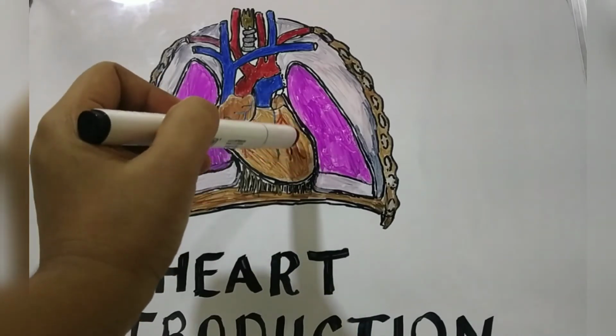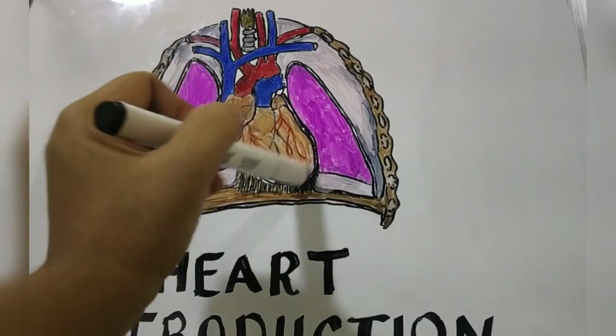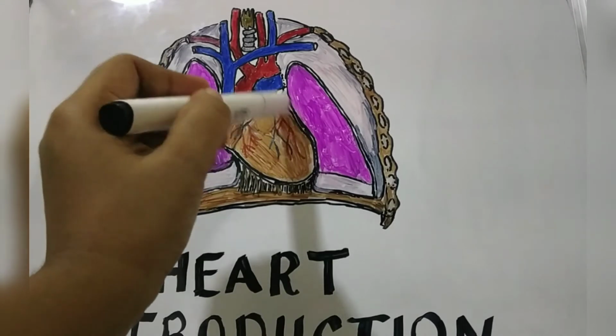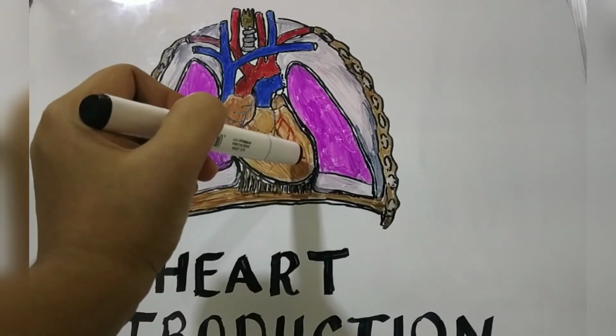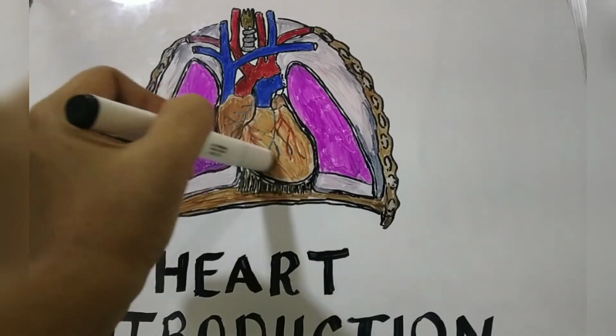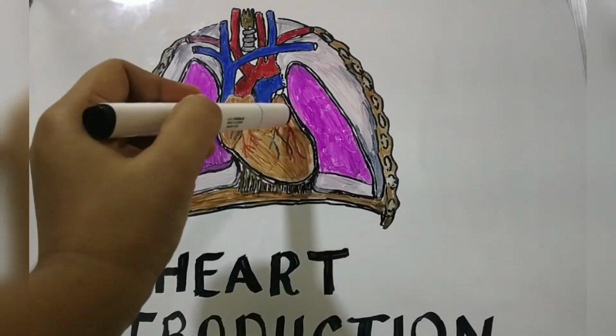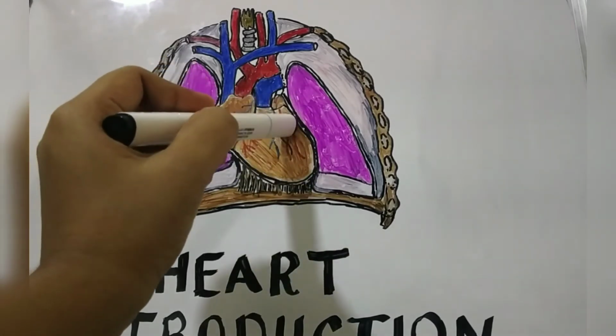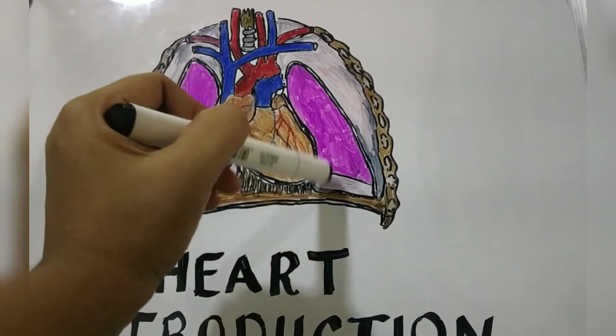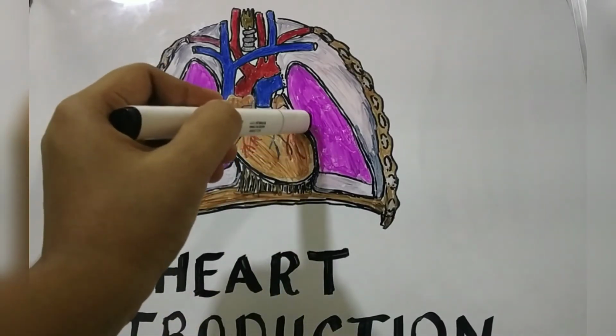So this serous layer, that is the inner layer of pericardium, it is again divided into a parietal layer which is fused with the fibrous layer and also a visceral layer which is fused with the wall of the heart. So in between the parietal and visceral layer of the serous pericardium lies the pericardial fluid.